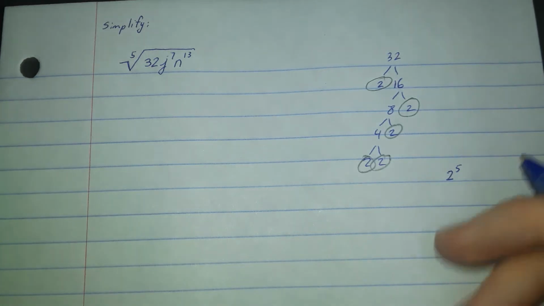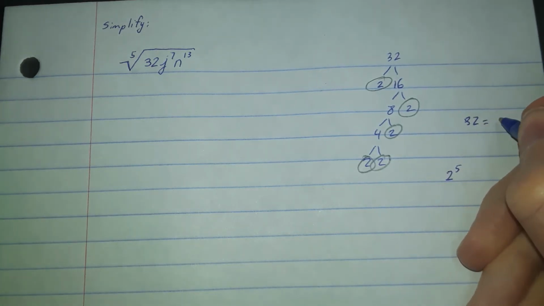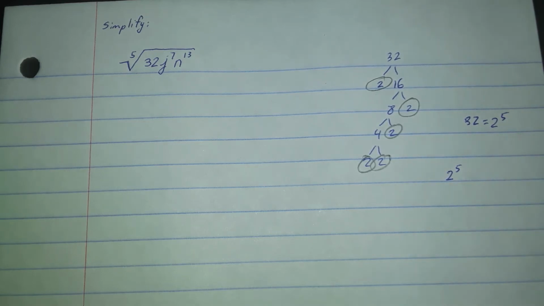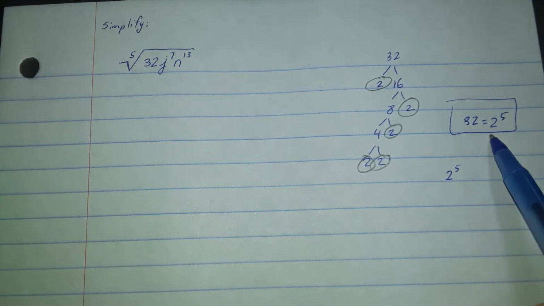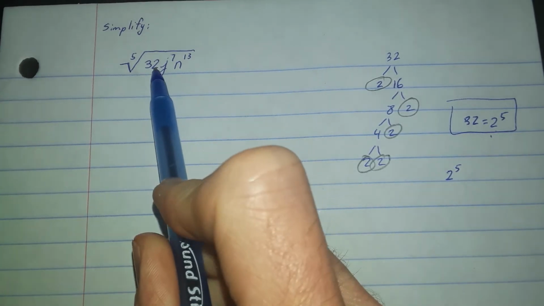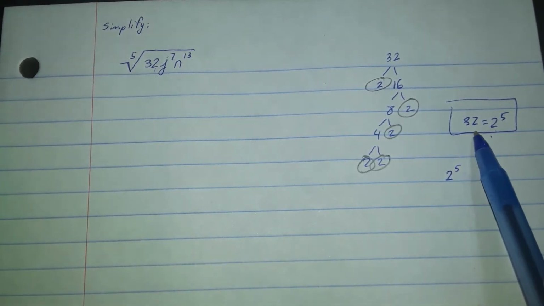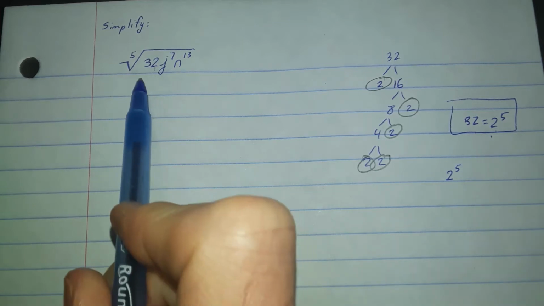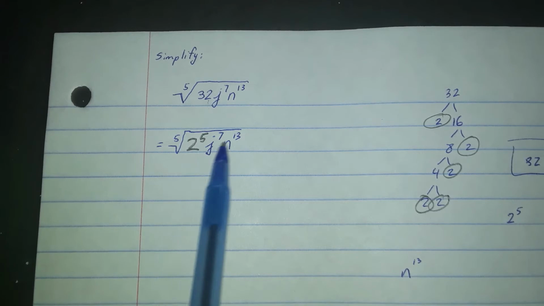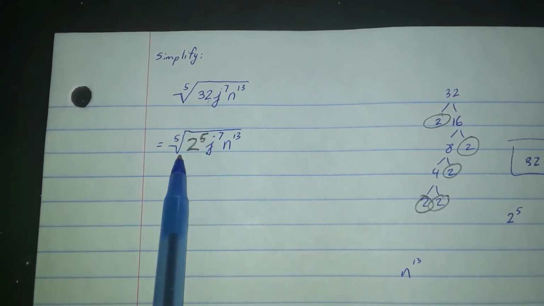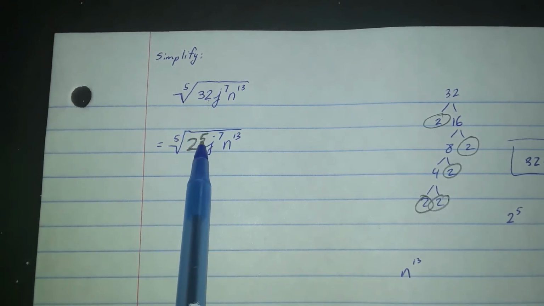So that means that 32 is equal to 2 to the 5th power. This concept is important. I'm going to substitute 2 to the 5th power into here instead of 32. So I'm going to rewrite this. Alright, so this is equal to this. I've taken the 32 out and substituted in 2 to the 5th power.